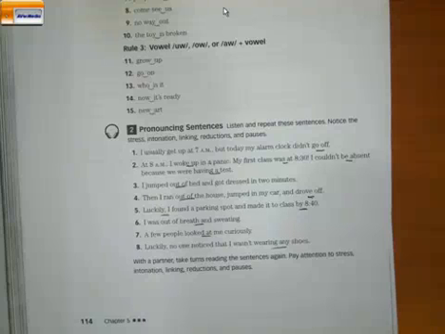Luckily I found, luckily I, you hear the E in there? Luckily I found a parking spot and I made it to class by 8. I was out of breath and sweating. A few people looked at me curiously. Luckily, no one noticed that I wasn't wearing any shoes. So get used to that.